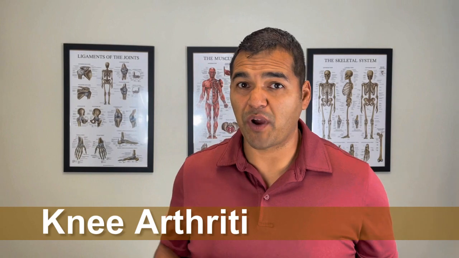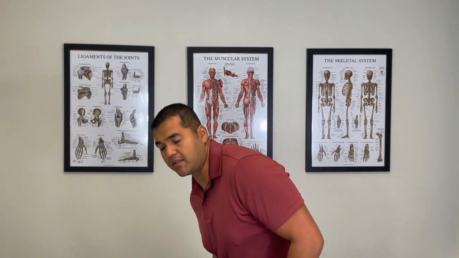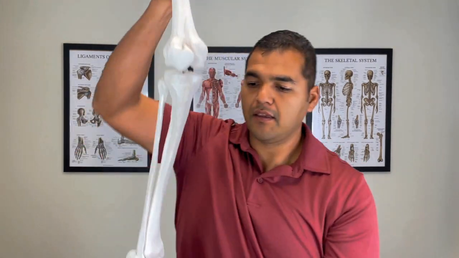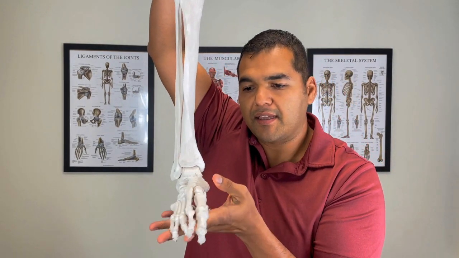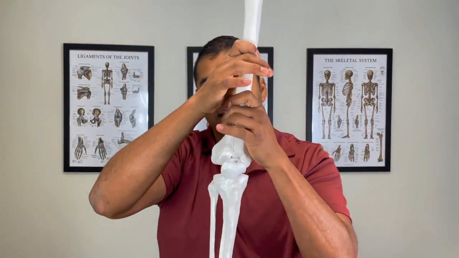Reason number 1 that you could have pain on the outside of your knee is arthritis. Let me just show you on the knee model here. Here's the foot. This is the right leg. So that's the right foot. And then there's the kneecap.